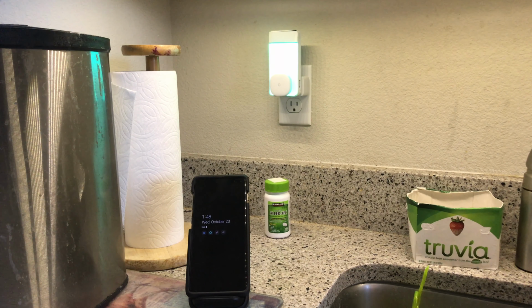Pill reminder light, time for your allergy pill. I've turned on the reminder light. Push button after taking the pill.